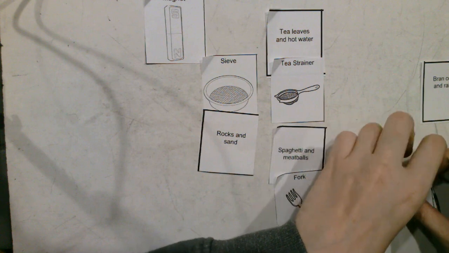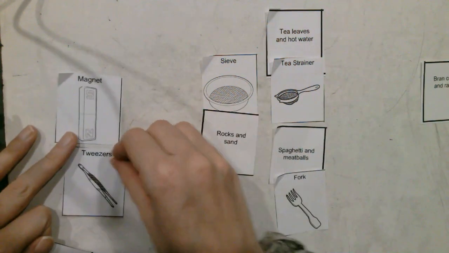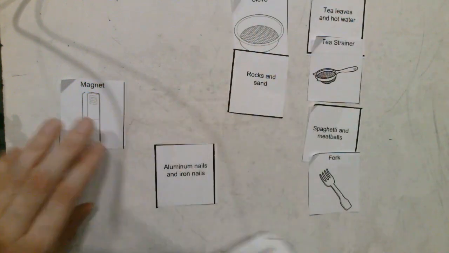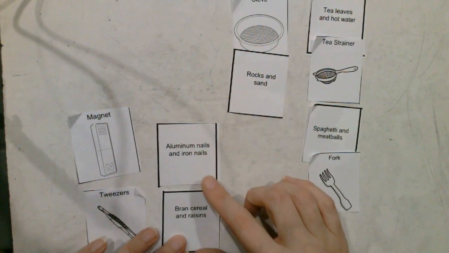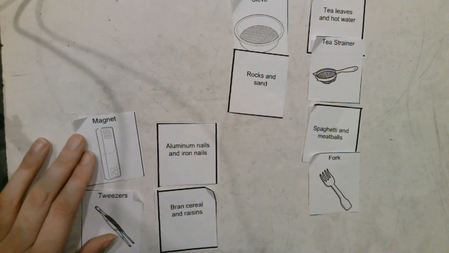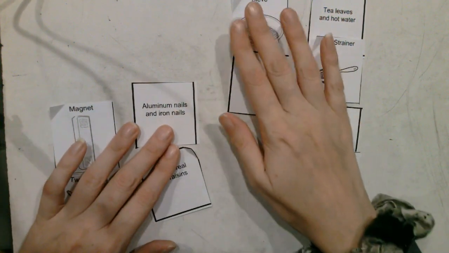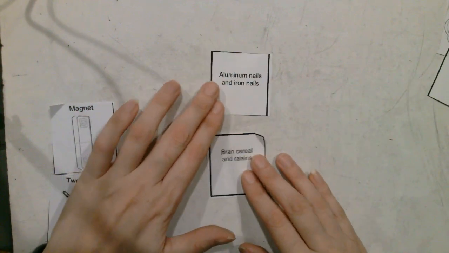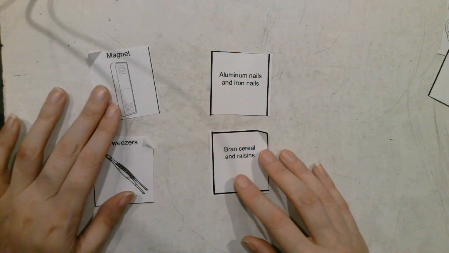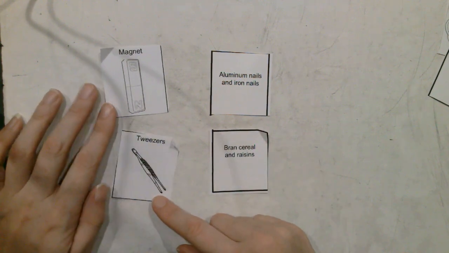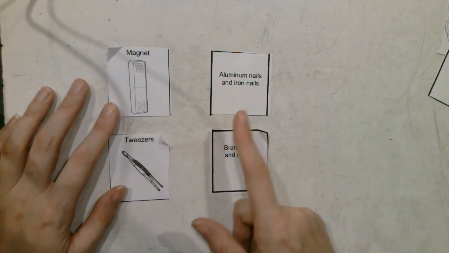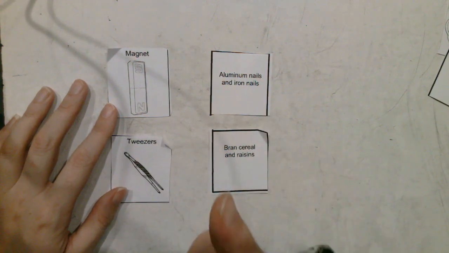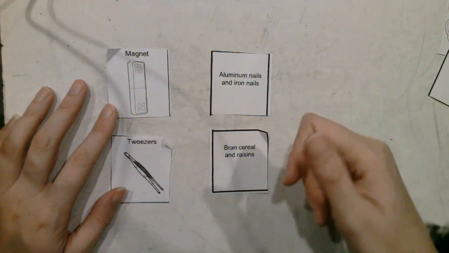That means we have two options left, our magnet and our tweezers. Let's push our finished ones up to the side. And our aluminum nails and our iron nails and our bran cereal and raisins. Well, if we think about the physical properties of the items that we have left, aluminum nails, iron nails, bran cereal, and raisins, are any of these magnetic? Give me a thumbs up if any of these ingredients are magnetic. I should see some thumbs ups out there.